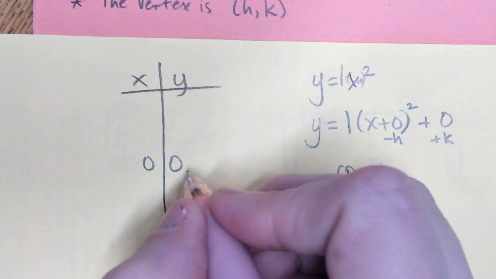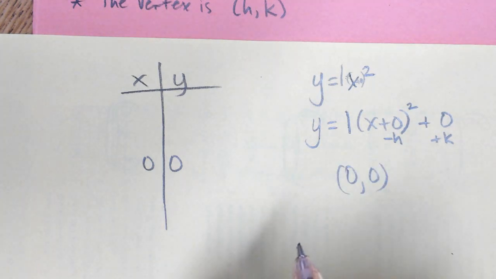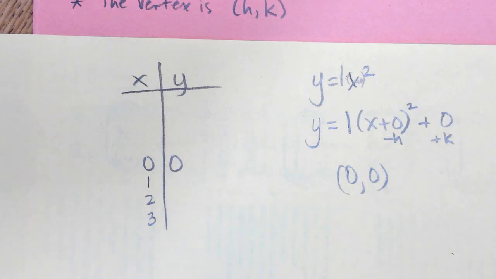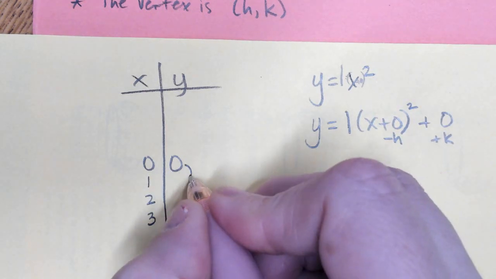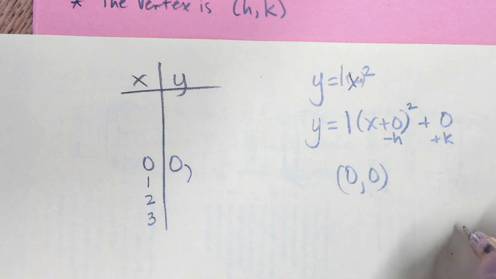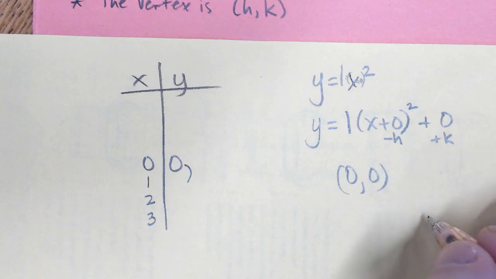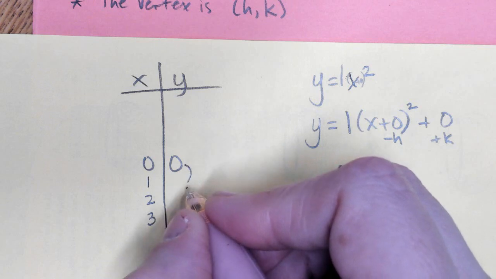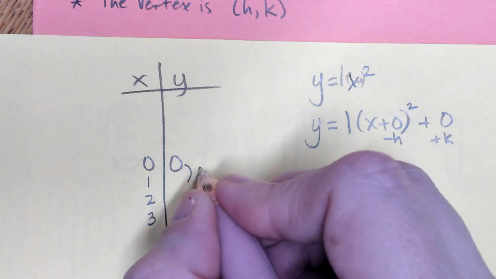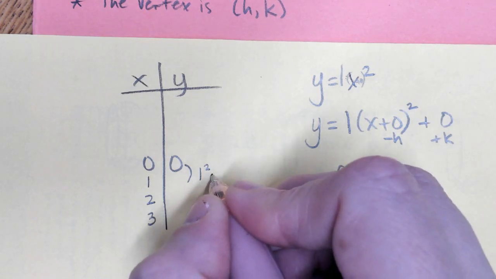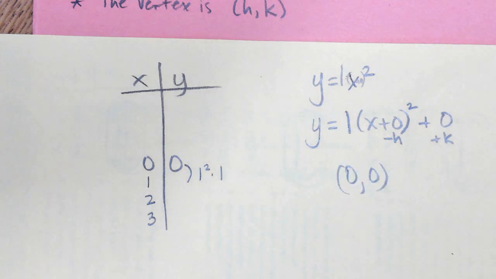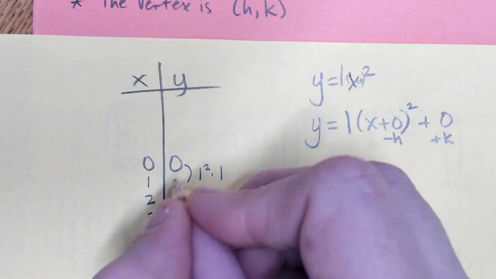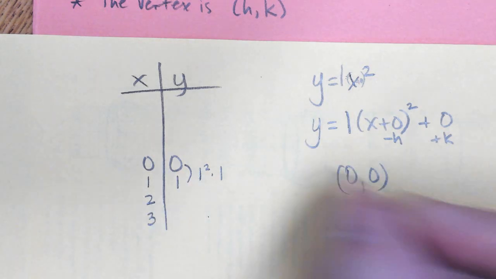Now, to build out my table, I'm always going to add 1 over here. Over here, I'm going to add the number I am away from x. So this is the first jump, right? So I'm going to add 1 squared times a, which in this case is 1. So 1 squared is 1. 1 times 1 is 1. So I'm adding 1. Okay?